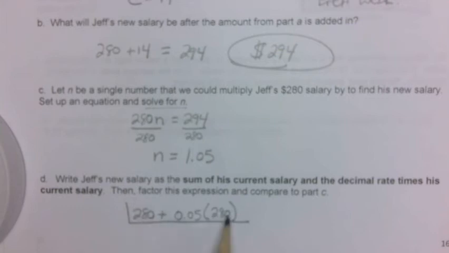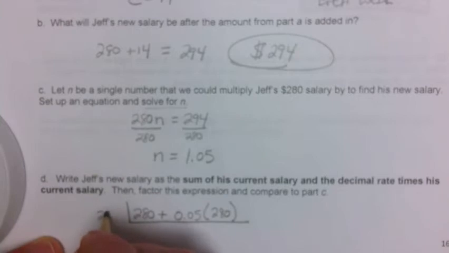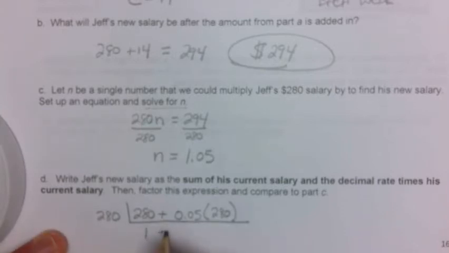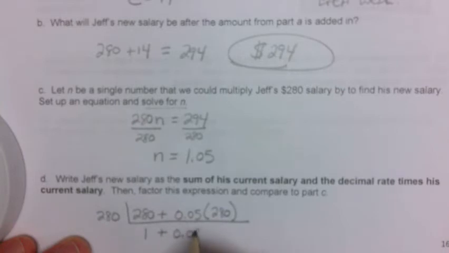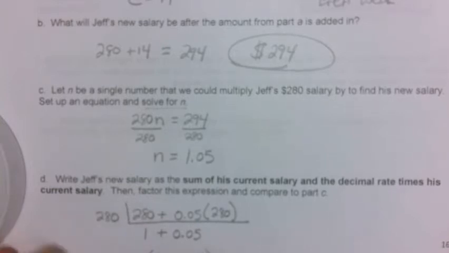Notice that 280 is a part of each term, so I could divide each part of those by 280. 280 divided by 280 is 1 plus 5/100ths times 280 divided by 280. Well, that's just going to leave you with the 5/100ths. Okay, and now this can't factor any further, so 280 times 1 plus 5/100ths would be our answer in factored form.